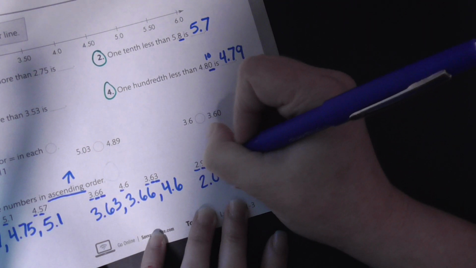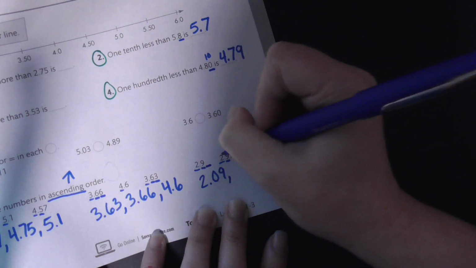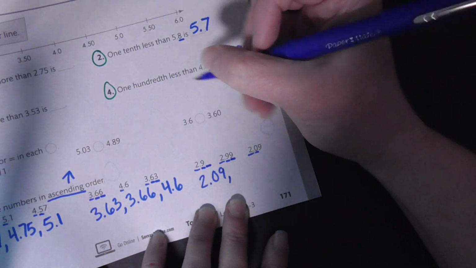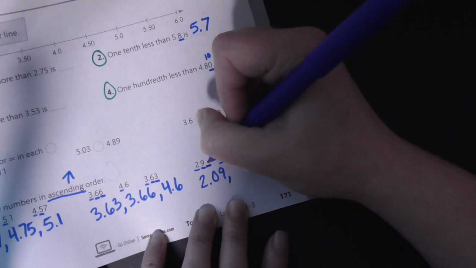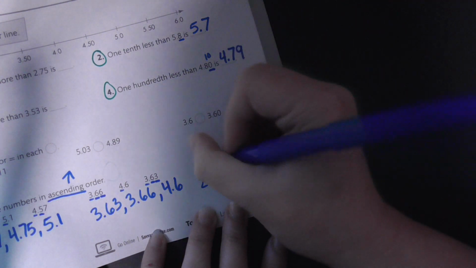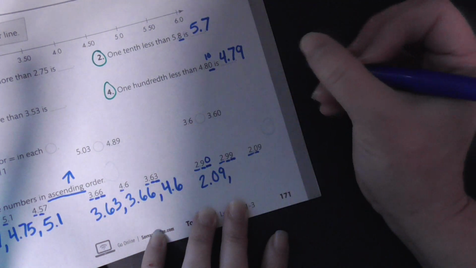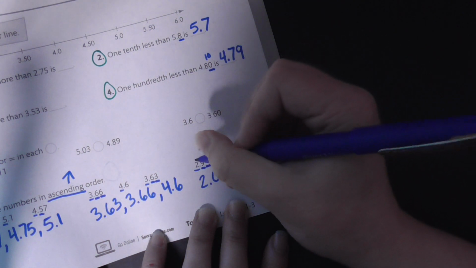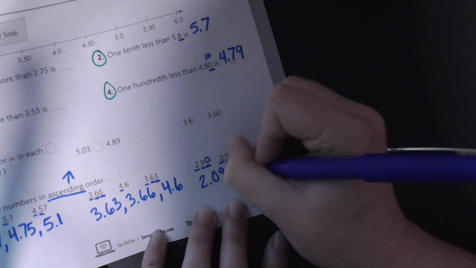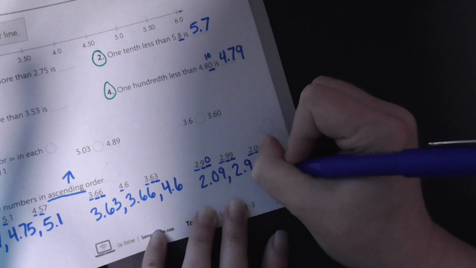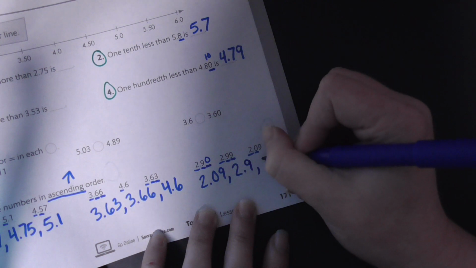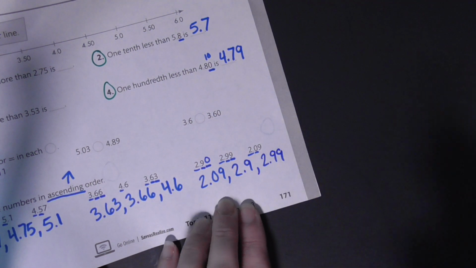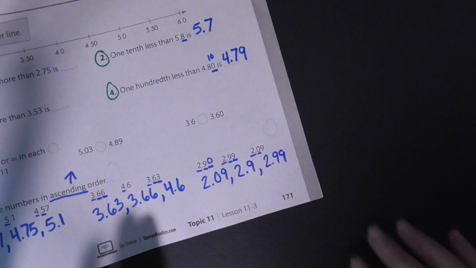Now I have to compare, because these are both 9s, I have to compare the hundredths place. I have to go one more place value over. And I have nothing here, which is like having a 0, and a 9 here. So this one, my 2.9, is going to be my middle number, and then my 2.99 is going to be the last or the greatest number.